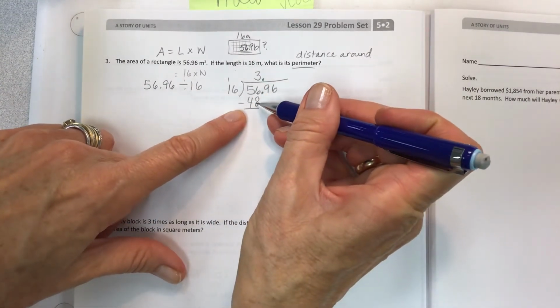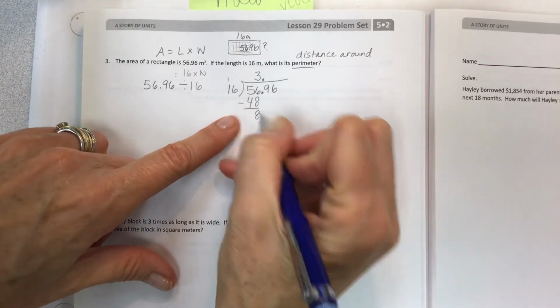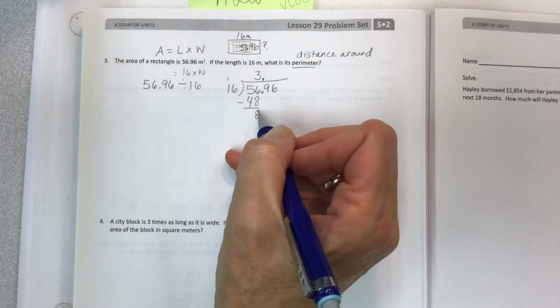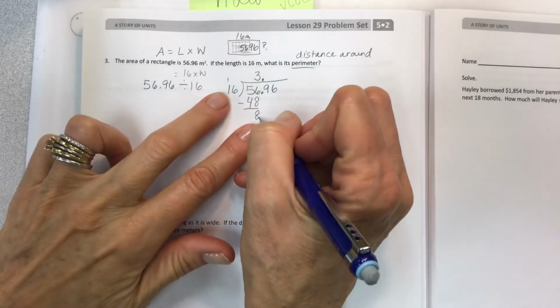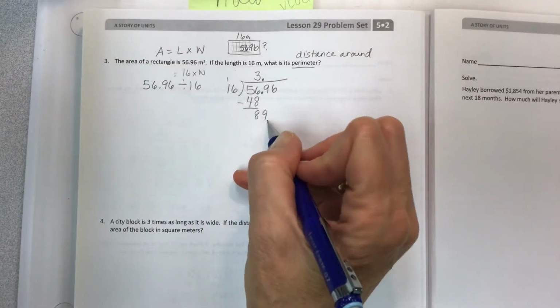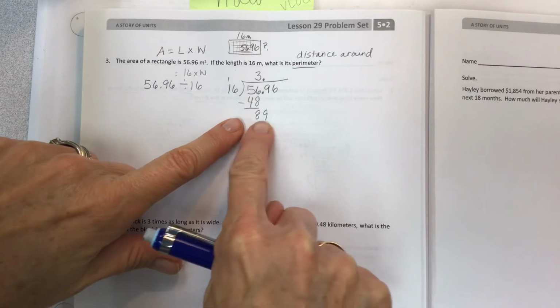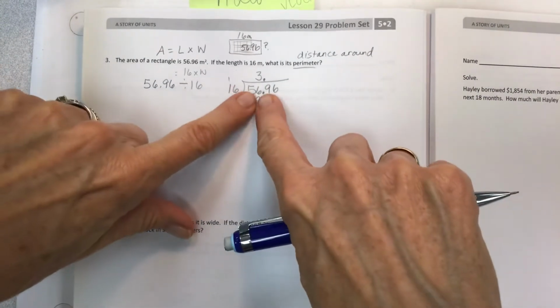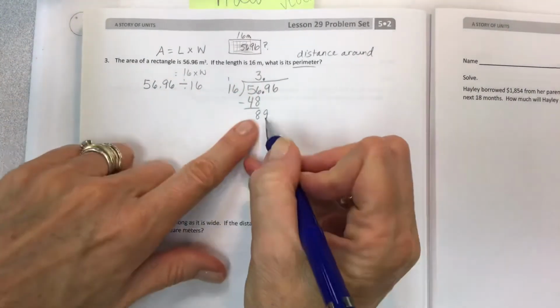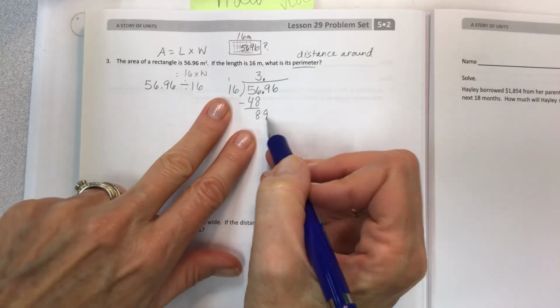The difference between 48 and 58 would be 10. So it's 2 less than that for 8. You can also use the standard algorithm. Compare 8 to 16 and it's less, so bring down the 9. Now I have 89 divided by 16. Remember that this is your new dividend as we take apart the 56.96. So this is 89 tenths here that we're dividing by 16.